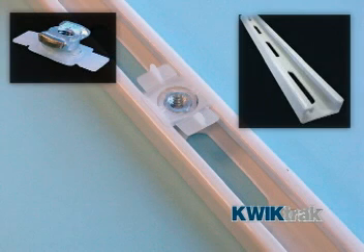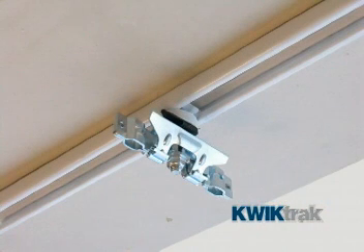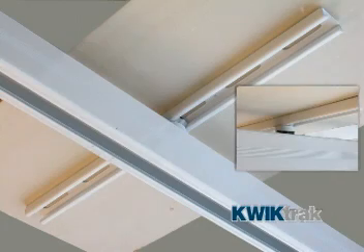A pressure nut is positioned in the channel of the exposed section of color-coordinated Unistrut, and the track bracket is shimmed and secured to the pressure nut. This method provides a secure and unobtrusive fastening solution.